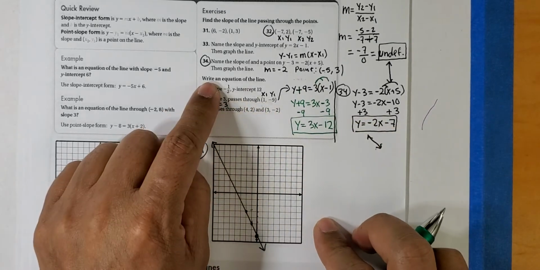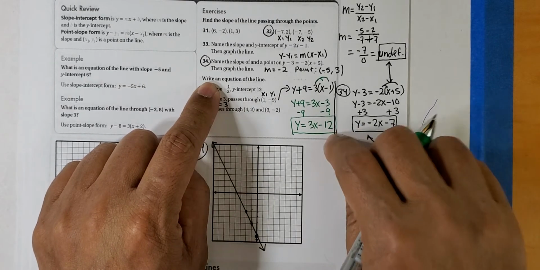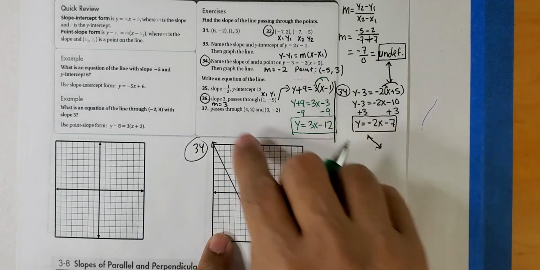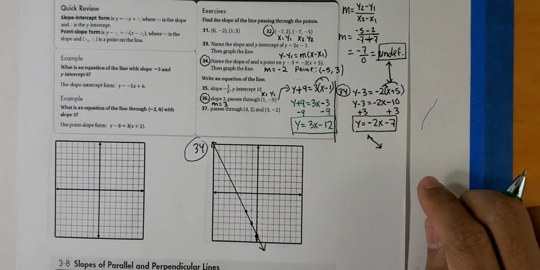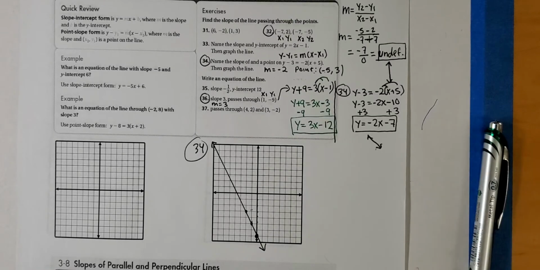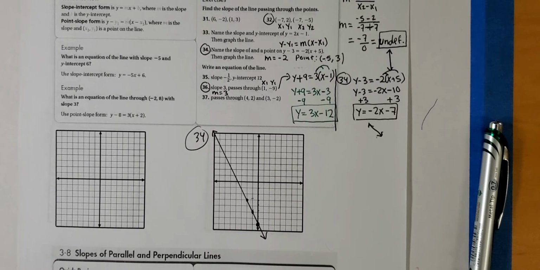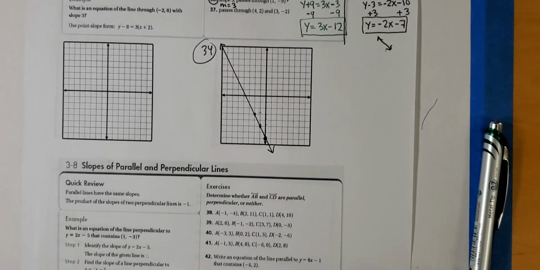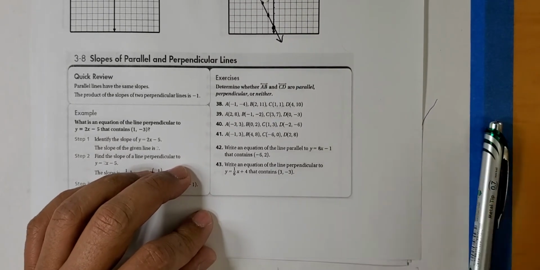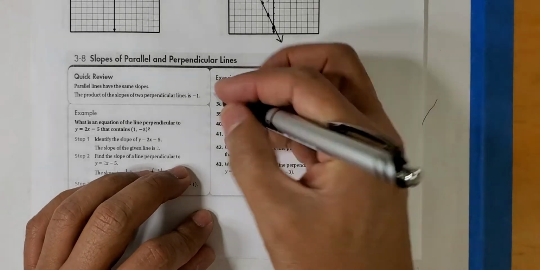They're just asking you to write an equation of the line, but they're not asking you to graph it. So we don't have to graph number 36. And you don't have to graph number 37 nor number 35. Okay? Any questions on number 36? All right. So now let's go to the bottom of the page, and this is for parallel and perpendicular lines. Again, I'm going to do evens, and I'll let you guys do the odds.